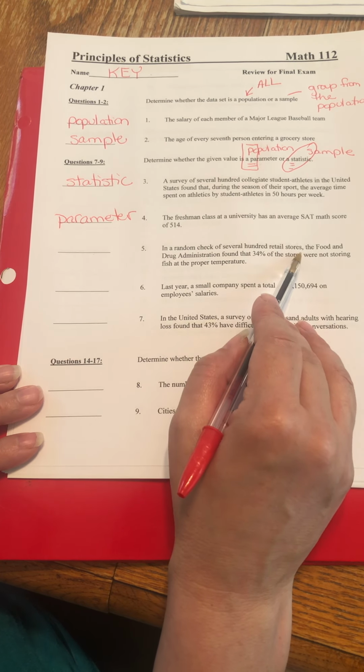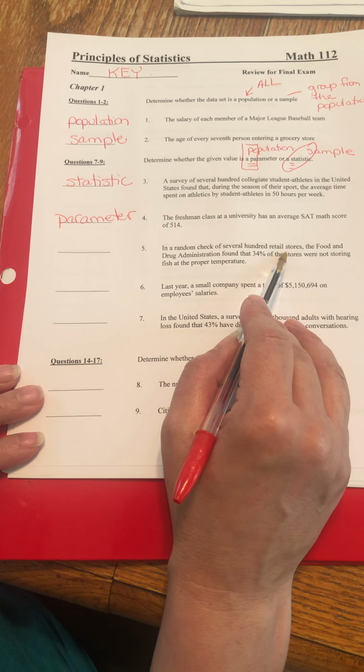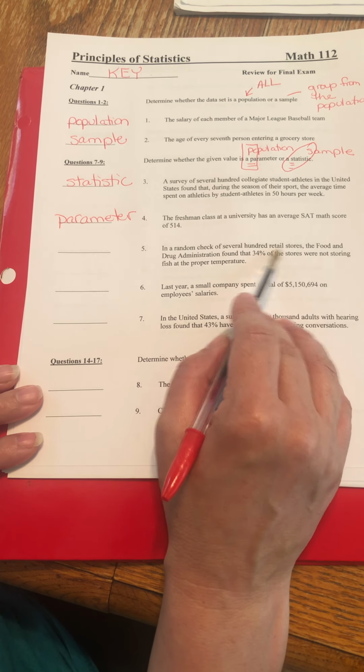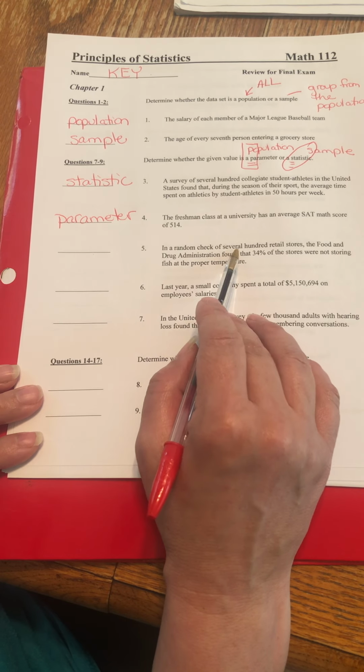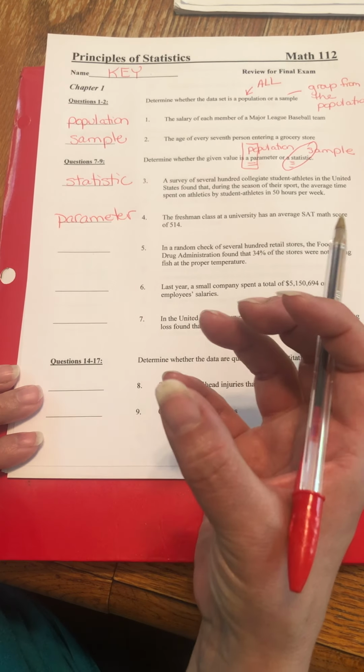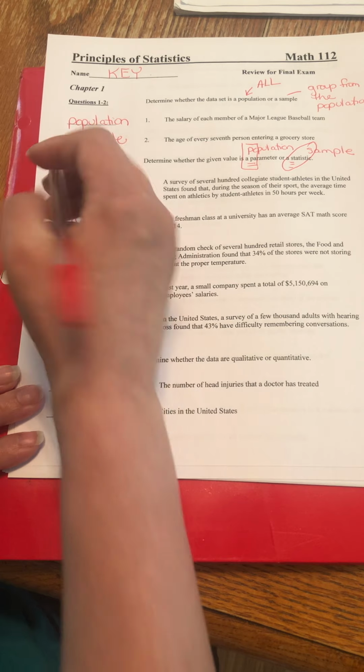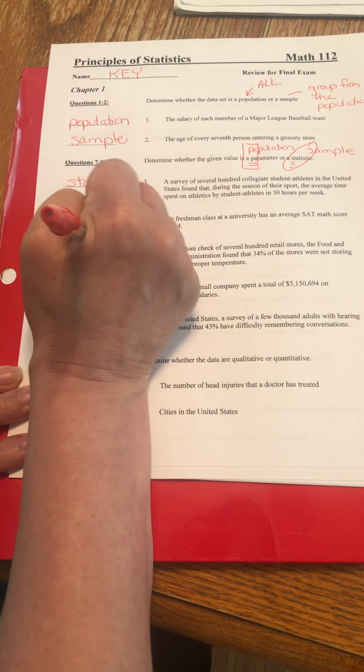Number 5, in a random check of several hundred retail stores. Several hundred retail stores. That's not all the retail stores. There's thousands. There might be millions of retail stores. You're only checking several hundred of them. That would be a sample. So therefore, it is a statistic.